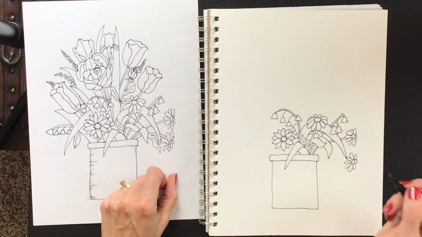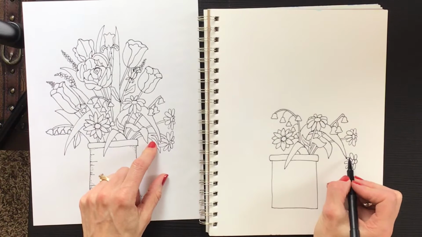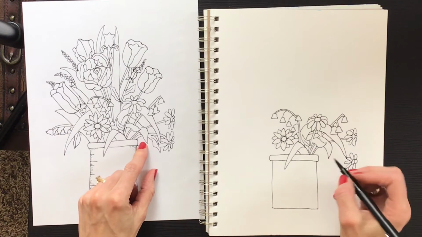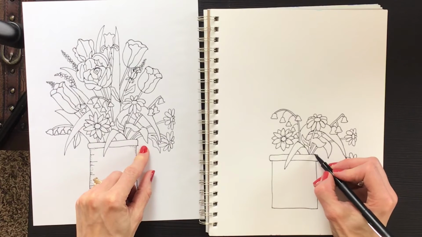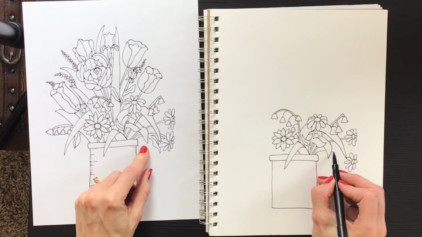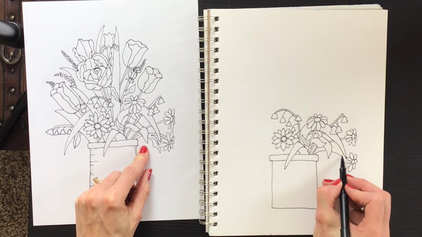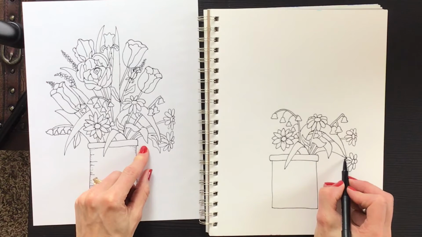And got that. We see that there's a stem that comes off of that. Now what we might want to do is start back here at the base, and then we start curving it. And we just curve down to the center of this flower, and then we've got a curve that comes back up.